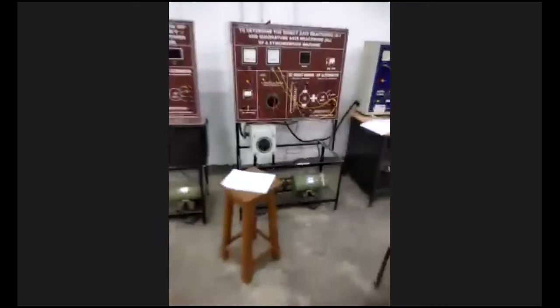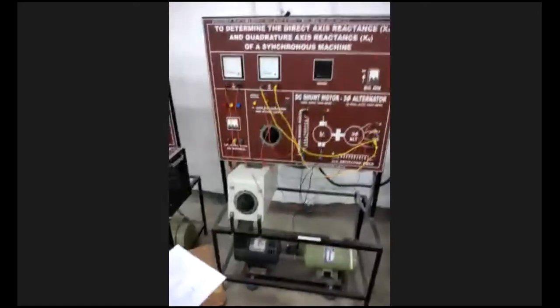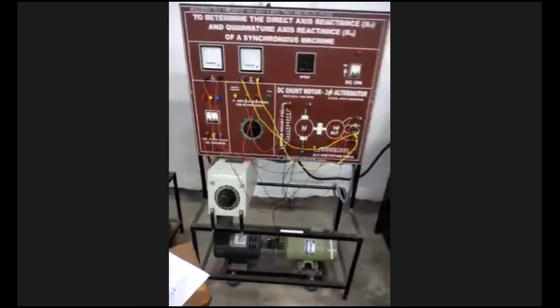So we can continue our experiment. Going to our practical portion, the experimental part.